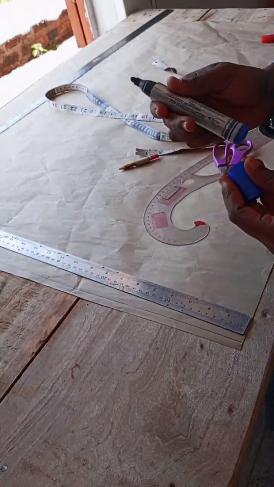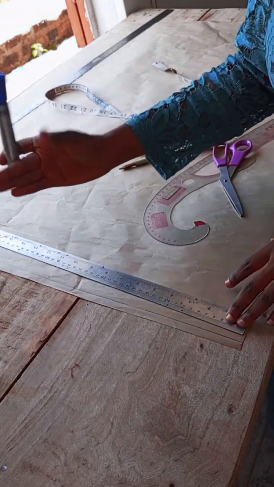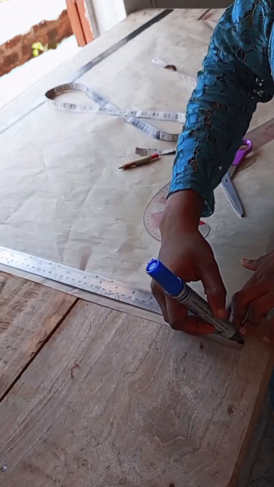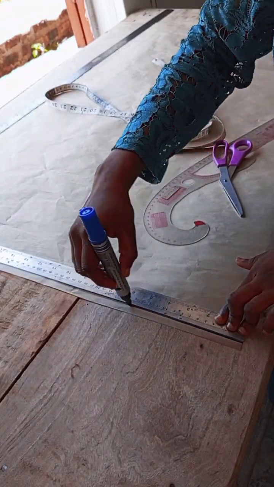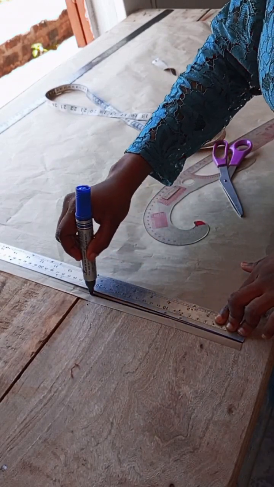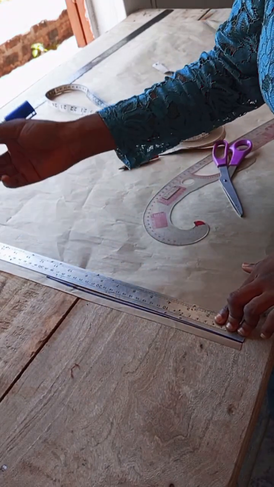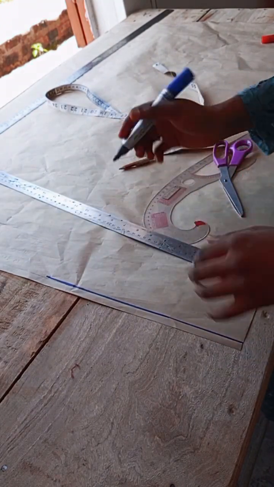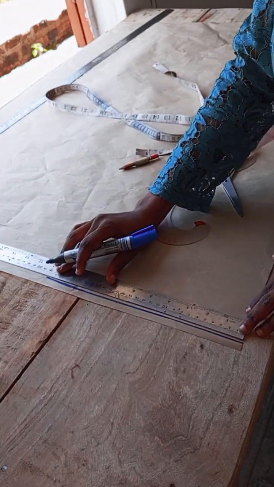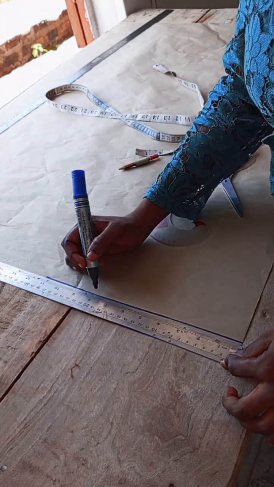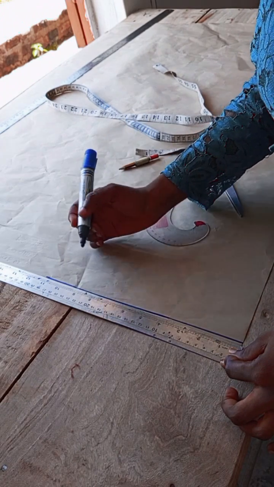I'm just going to place my metal rule, and on the top line, which I said is going to be our waistline, I'm going to be marking out 8.5. Remember, we're adding 1 inch for the dart allowance. As we continue, you guys will understand what I'm saying. So that's me marking out 8.5 inches, guys. Inches is not centimeters, inches. That's me marking it out, just as you can see.